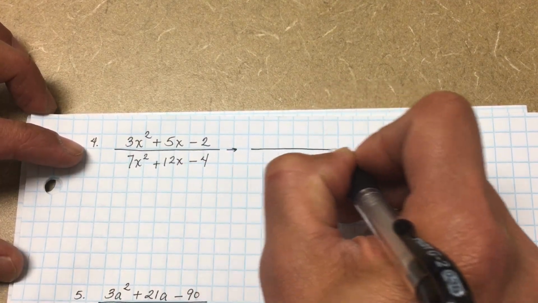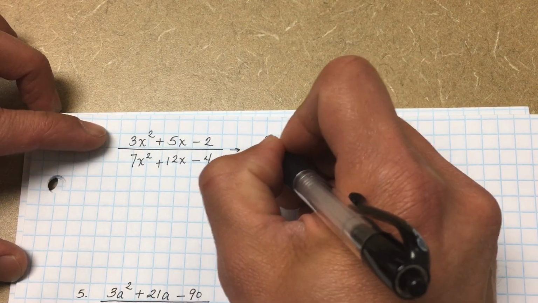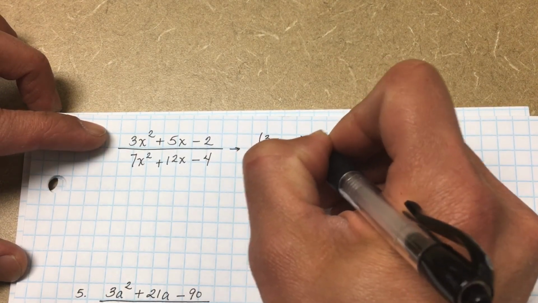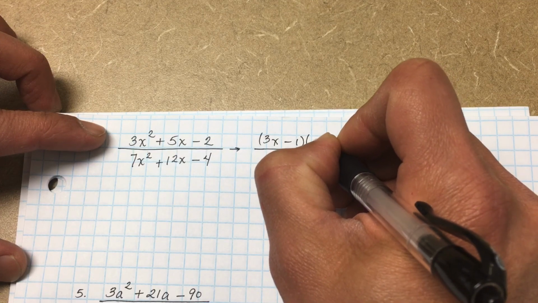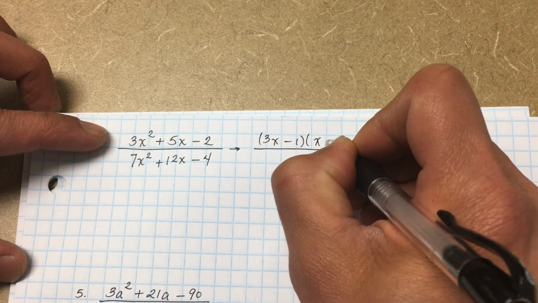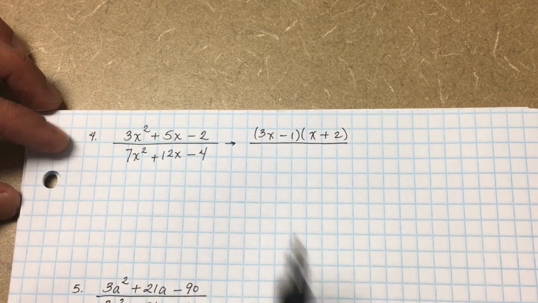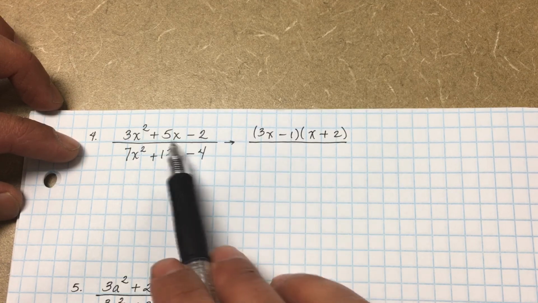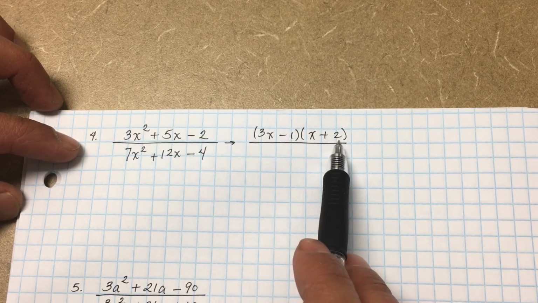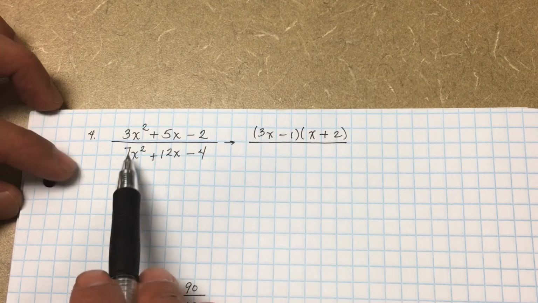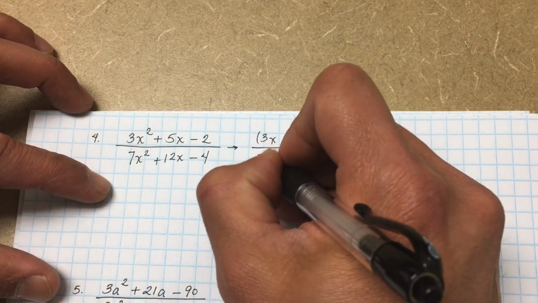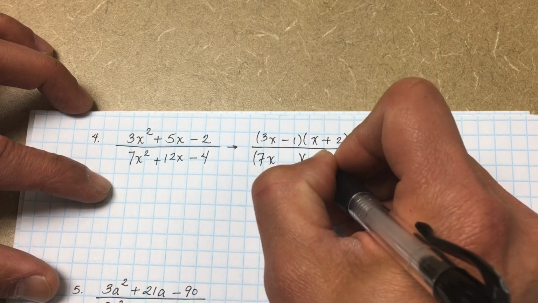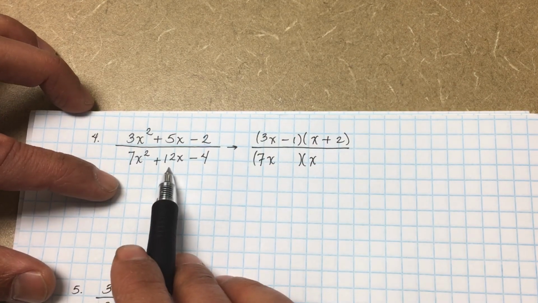On the top, what does that factor into? You should get 3x, I believe, minus 1. And then you have x, what is that, plus 2. Okay, so you get 3x squared. 3 times 2 is 6x, minus 1 is the 5x, and then negative 1 times 2. All right, so that's the factor here. What about the bottom? You should get 7x, let's see, an x, and then you want a 12. So it looks like we're going to be doing, what was that, 1 and 4.